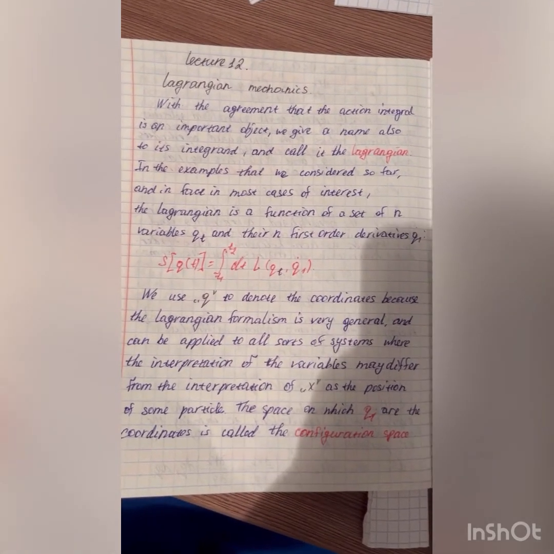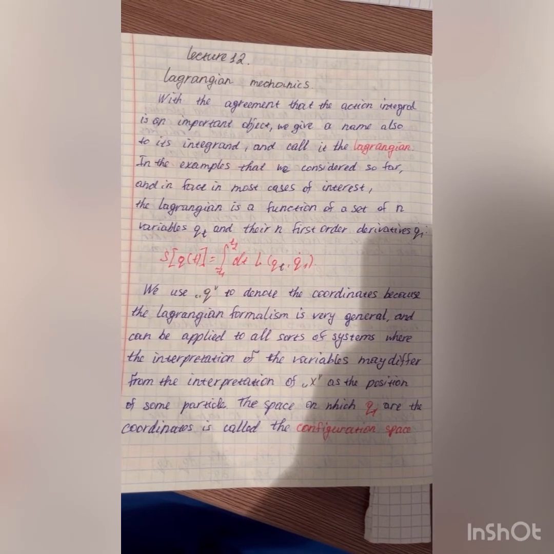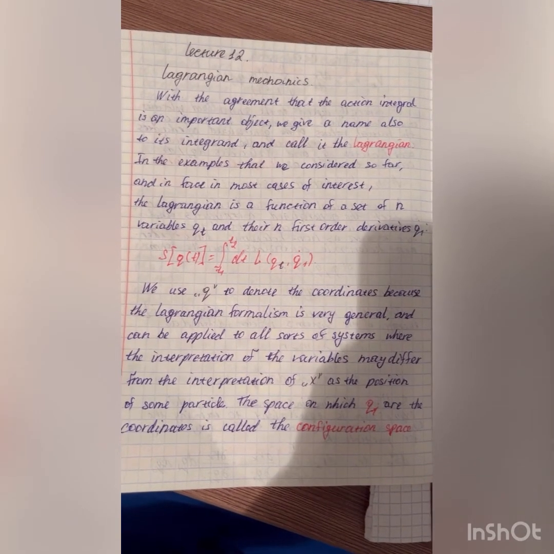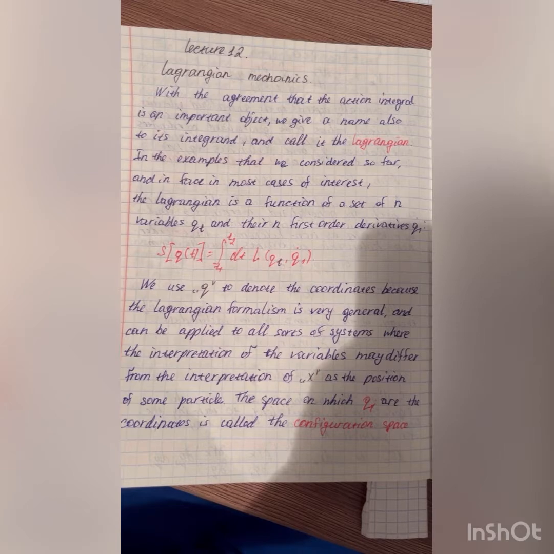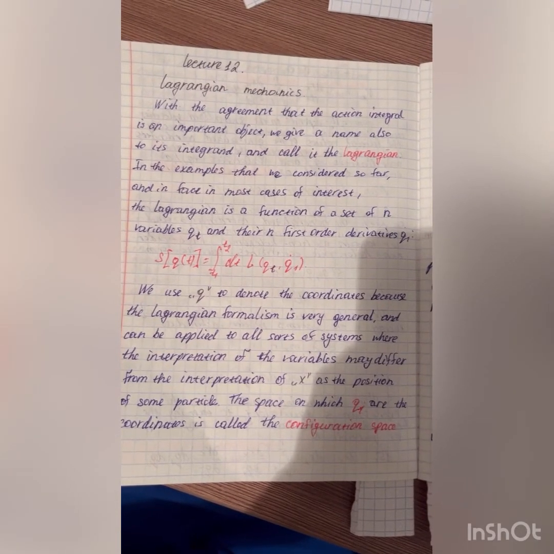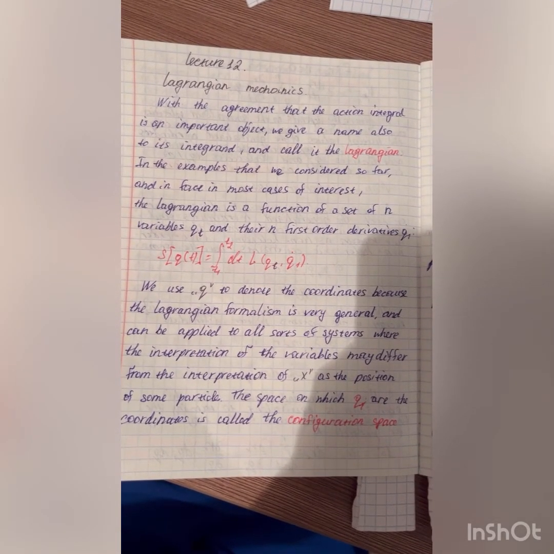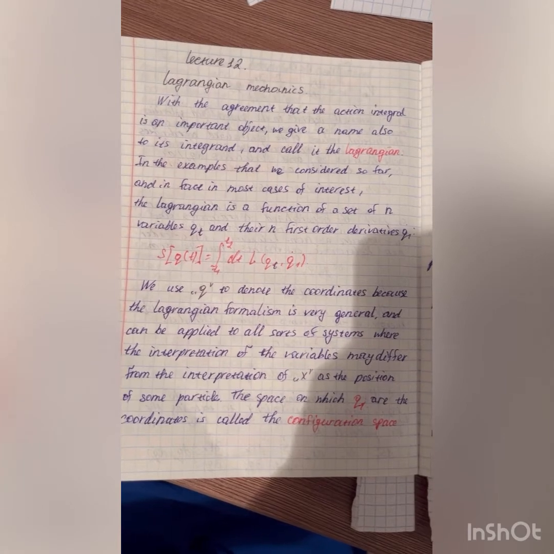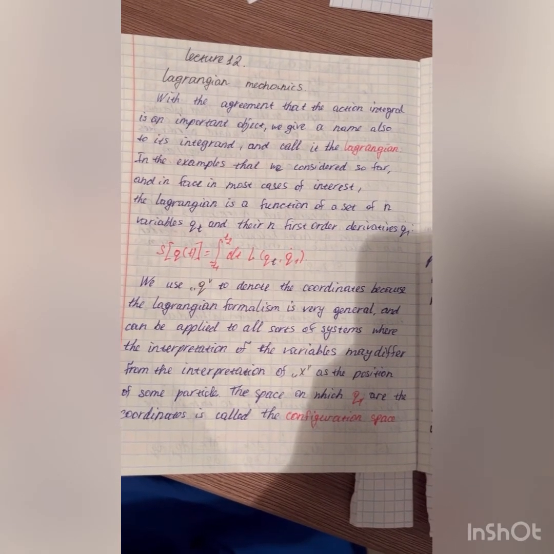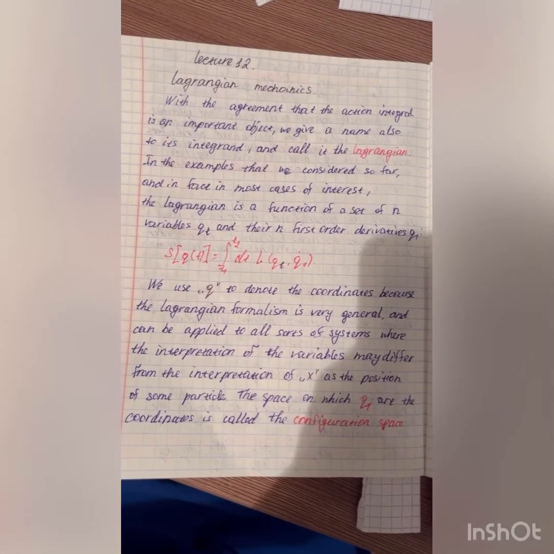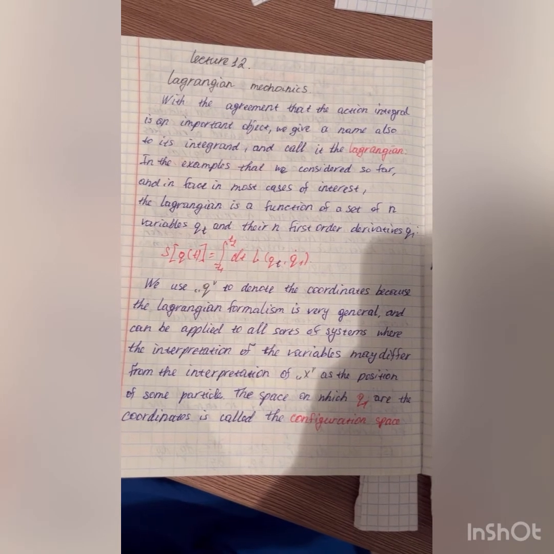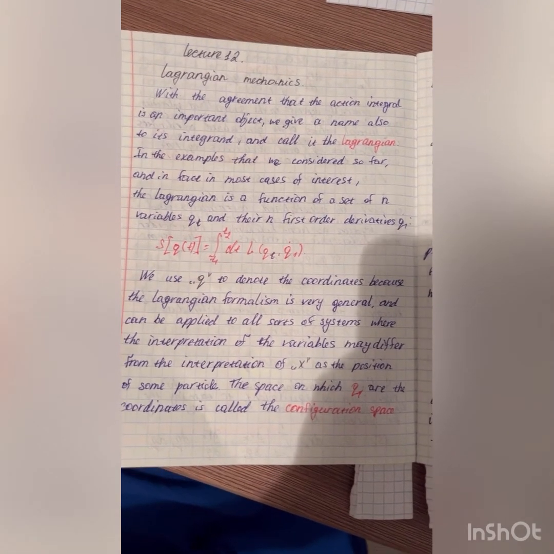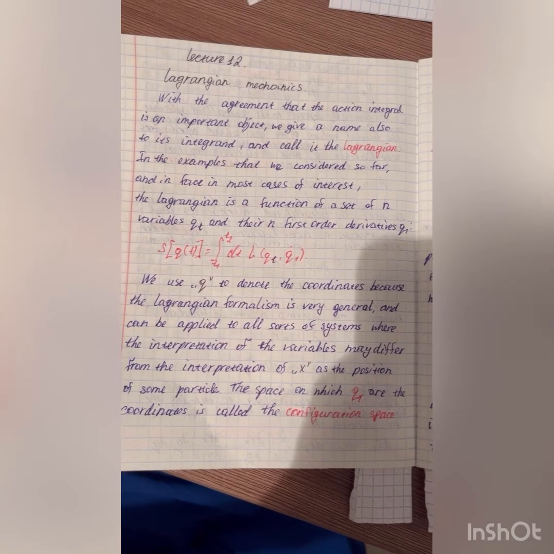In the examples that we considered so far, and in fact in most cases of interest, the Lagrangian is a function of a set of n variables q_i(t) and their n first order derivatives q_i', with the action S[q] equal to the integral from t1 to t2 of L(t, q, q') dt.